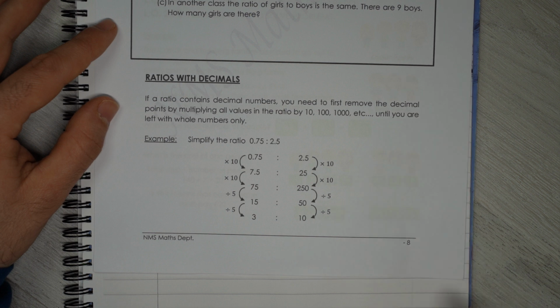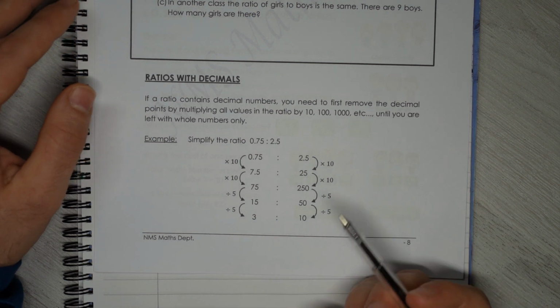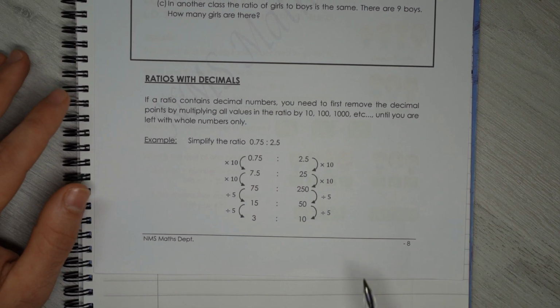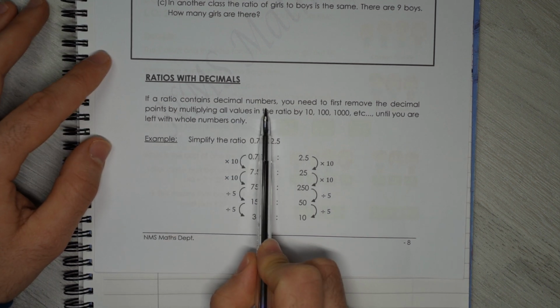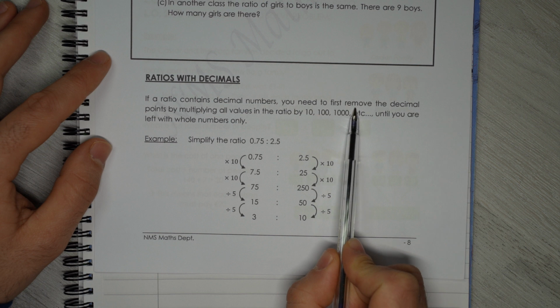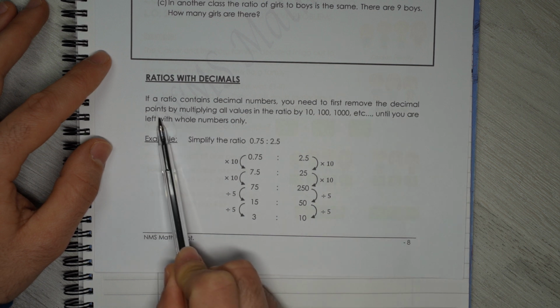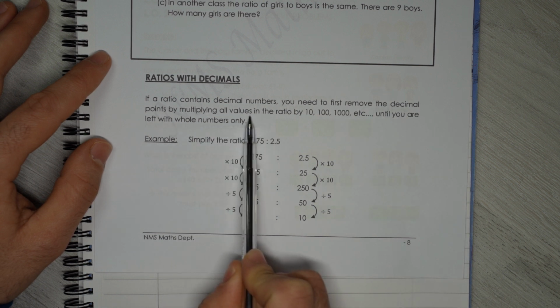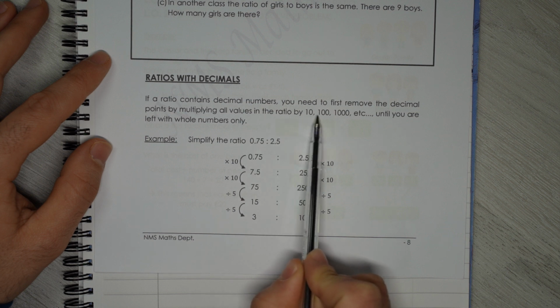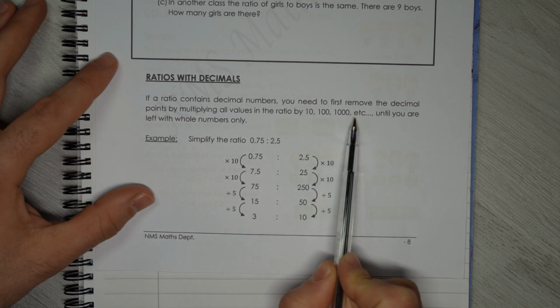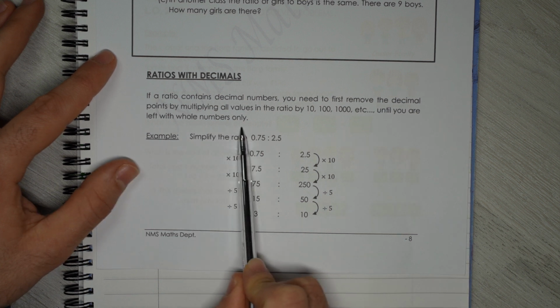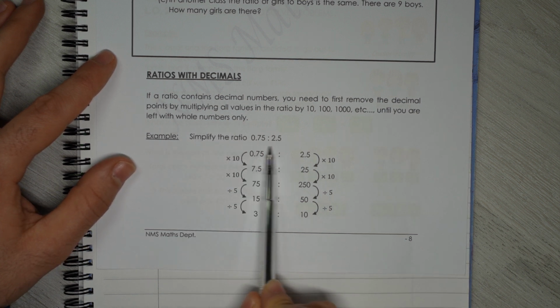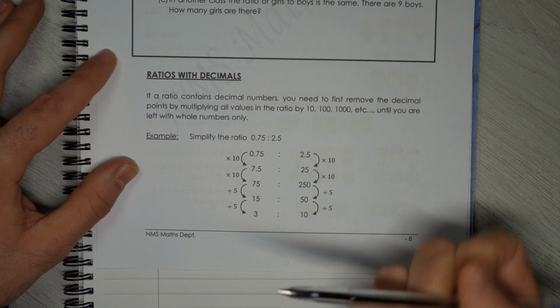Now, when we have decimal numbers in our ratios, okay? If a ratio contains decimal numbers, you need to first remove the decimal points by multiplying all values in the ratio by 10, 100, 1000, etc. until you are left with whole numbers only. So, let's take this example. I'm going to work it out here, okay?